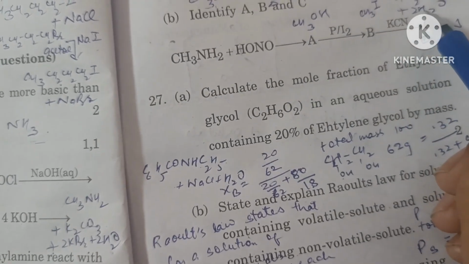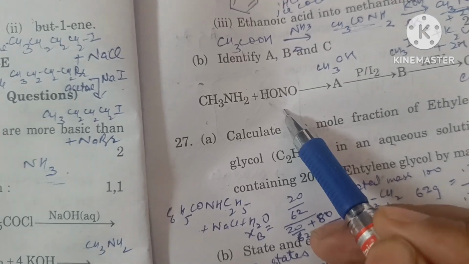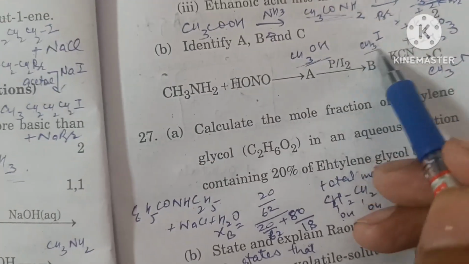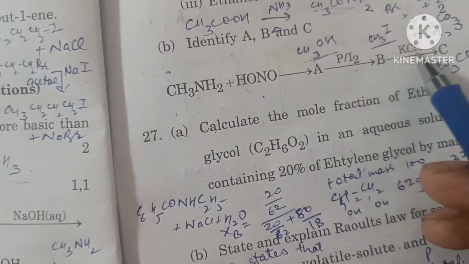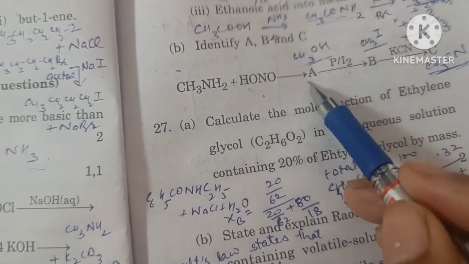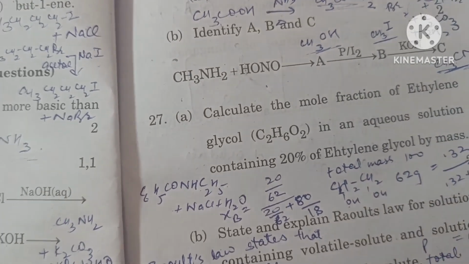हॉफमैन डिग्रेडेशन रिएक्शन. अगर मिथाइलमीन नाइट्रस एसिड से रिएक्ट करेगा तो बनाएगा मिथेनॉल. फॉस्फोरस आयोडीन से रिएक्ट करेगा तो बनाएगा मिथाइल आयोडाइड और KCN से रिएक्ट करने पर बनाएगा इथेन नाइट्राइड. सो A is alcohol, B is iodide, C is cyanide.